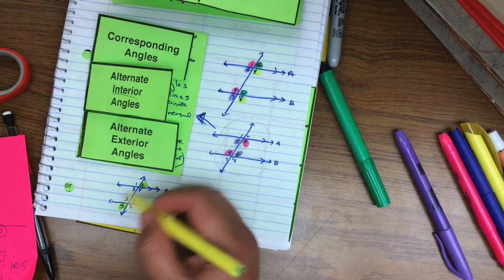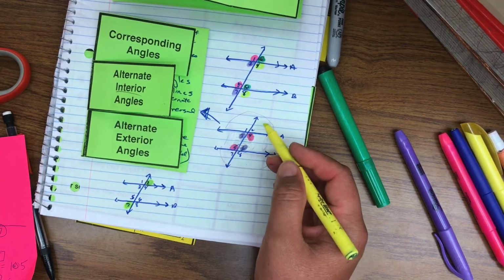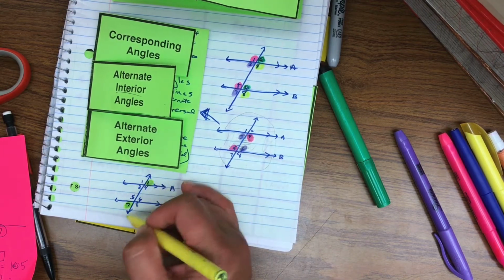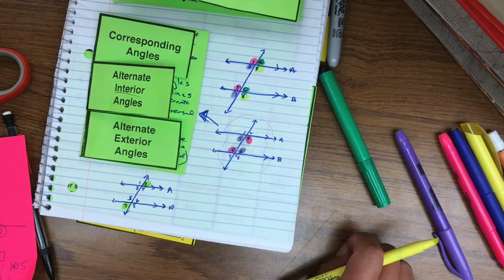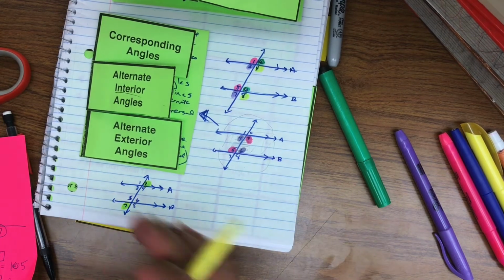They're on the outside, right? Just like outside of the sandwich. And they're alternating. They're not on the same side as the transversal. So if number 2 is 60 degrees, you know 7 is what? How much? Yeah, 60 degrees.